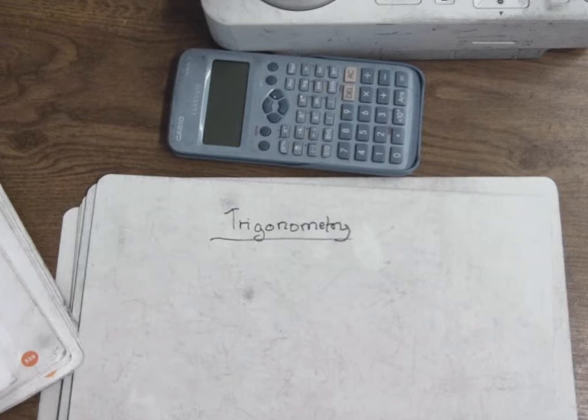So in a triangle, right, we have 6 measurements, don't we? There's 3 sides. So there's measure of side 1, side 2, side 3, and there's measure of 3 angles, angle 1, angle 2, angle 3.